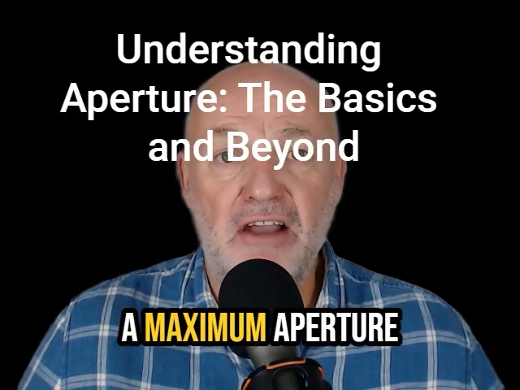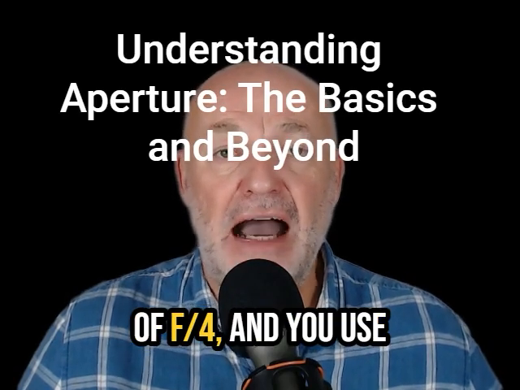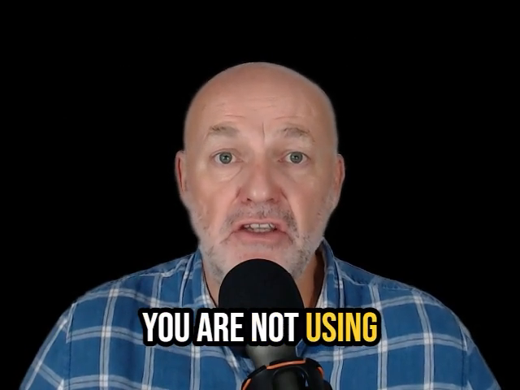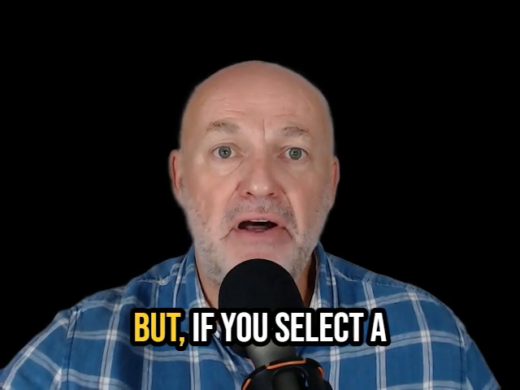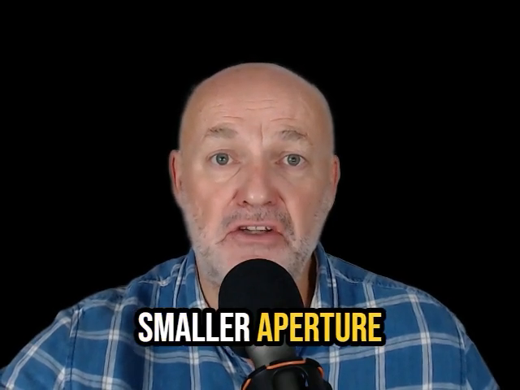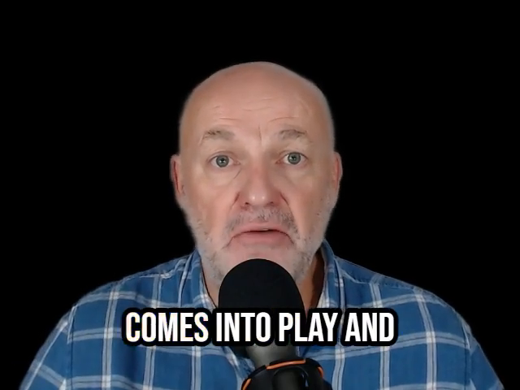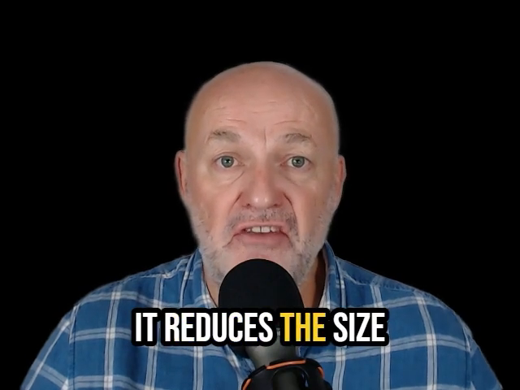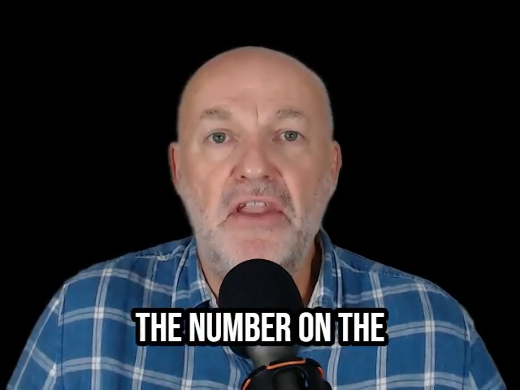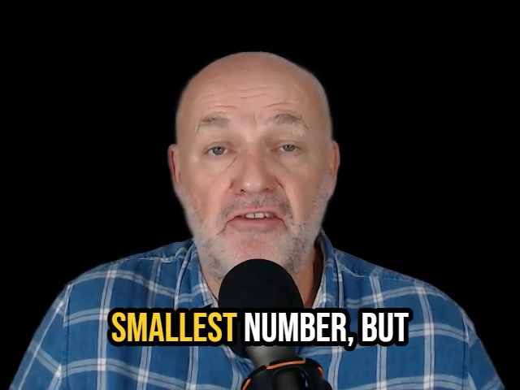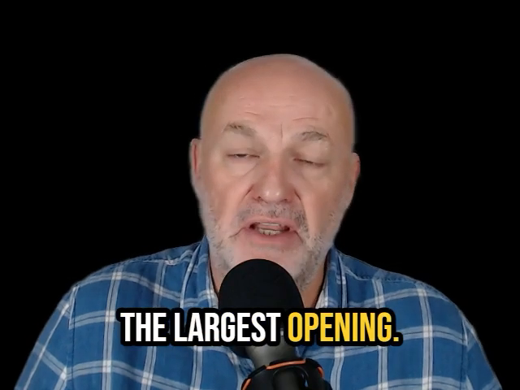If you have a lens with a maximum aperture of f4 and you use f4, the aperture is actually invisible. You are not using the aperture. But if you select a smaller aperture than the maximum aperture, such as f8, the aperture thing comes into play and it reduces the size of the lens opening. The number on the lens is the maximum aperture, which unhelpfully is the smallest number, but the largest opening.